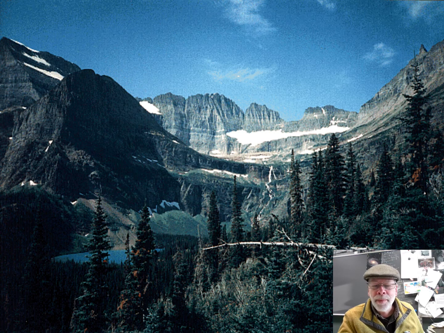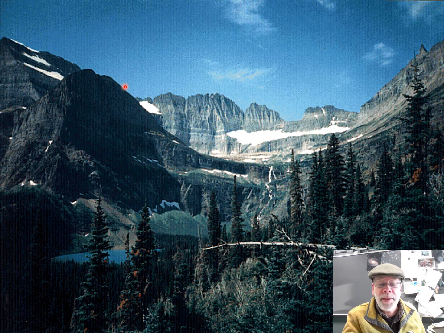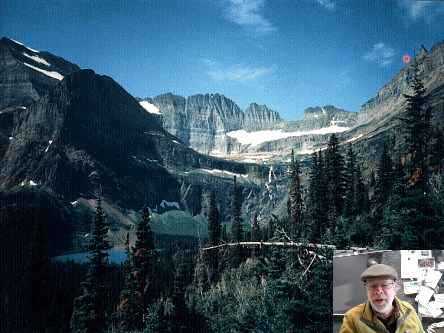Look at that. Right? When you look at something like this, you see this U-shaped valley here. Right? You see that? This U-shaped valley. What carves a U-shaped valley? Glacier, always.